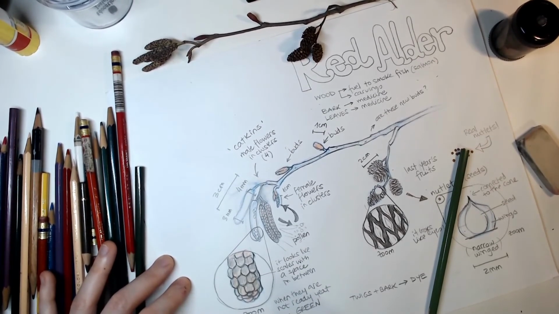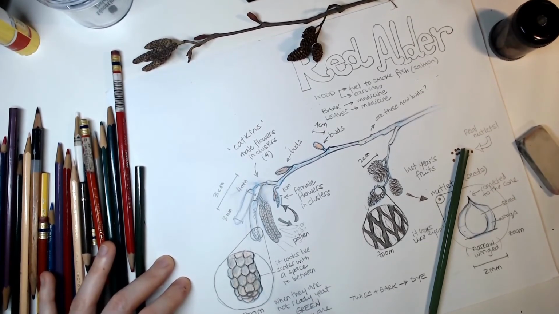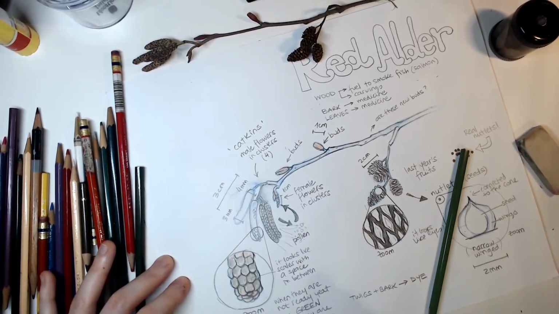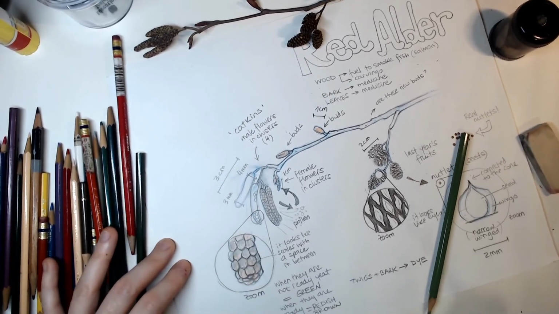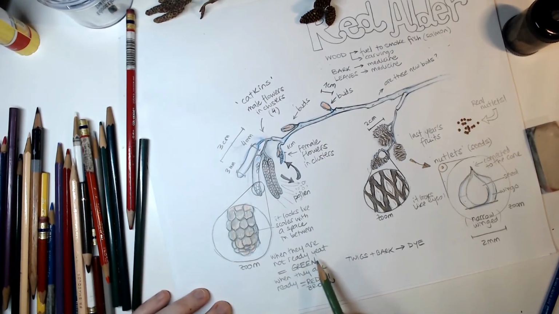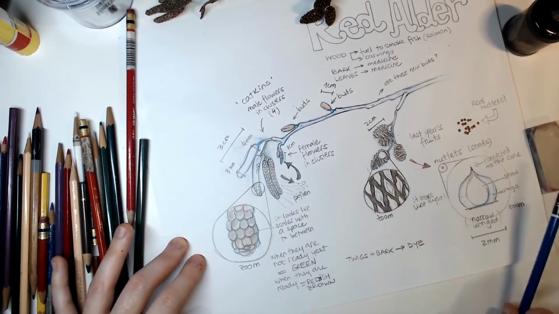And when they are ready, they are reddish brown. Oops, sorry, I didn't move that. So when they are not ready, they're green, and when they are ready, they're this reddish brown.